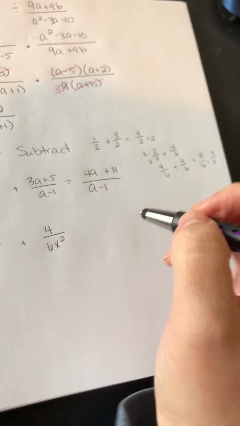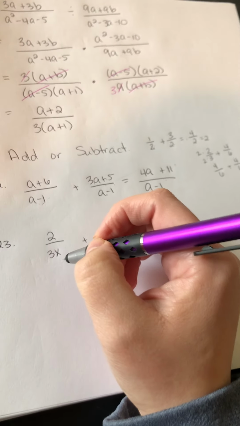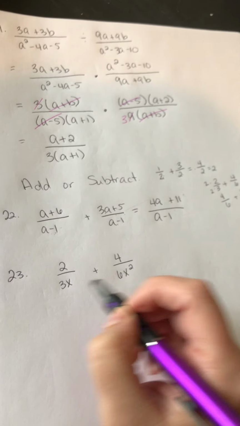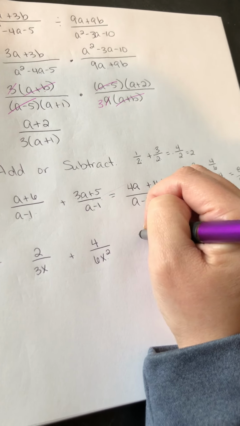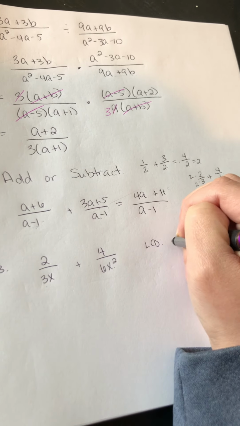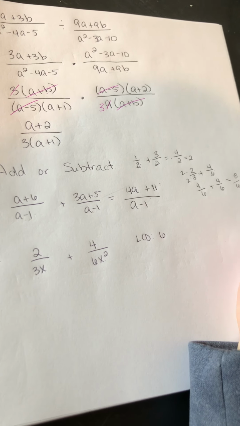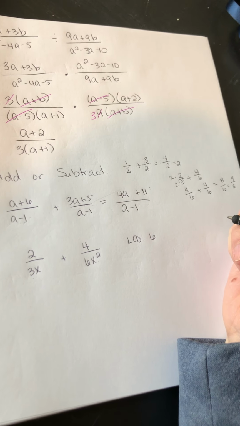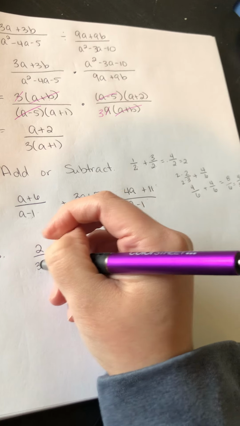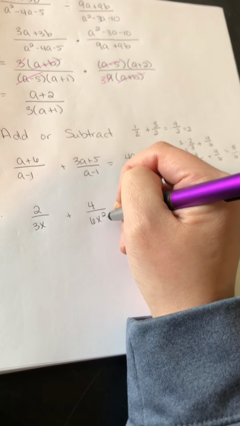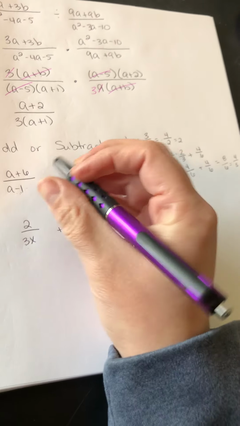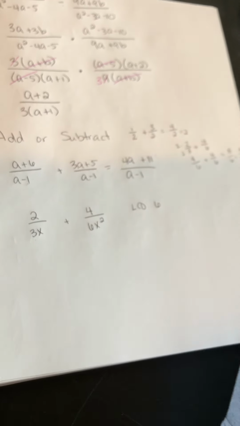So the same thing, you want to find your least common denominator. So I have a 3 and I have a 6. So when I have a 3 and a 6, my least common denominator is 6. And then I have an x and an x squared. So when I'm doing my common denominator, I'm always going to pick the bigger exponent. So I can't turn x squared into x, but I can turn x into x squared.